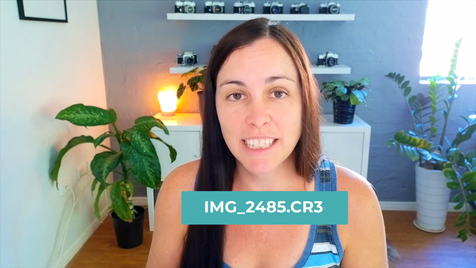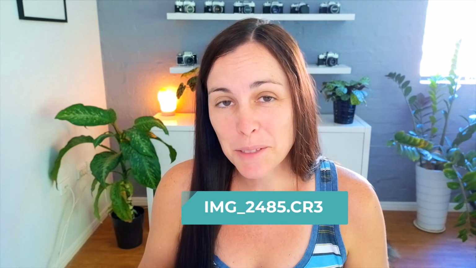So the file name that your camera gives the file when it takes the photo and saves to the memory card is usually pretty limited. It's generally composed of a prefix, which is something like 3 letters, an underscore, and then a 4-digit number. Most cameras, when you go into the settings and try and change this, it's not very flexible. You can't add anything about the date and you can't add your full name or business name. So that's where Lightroom comes in.